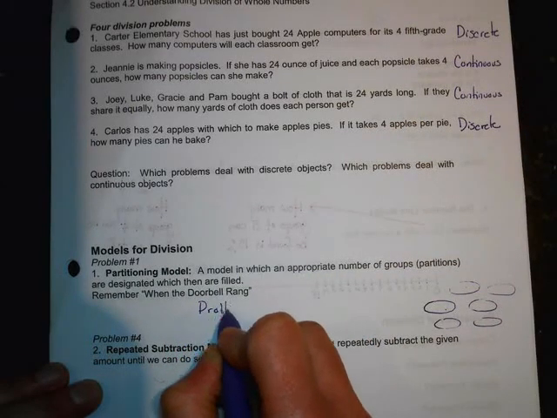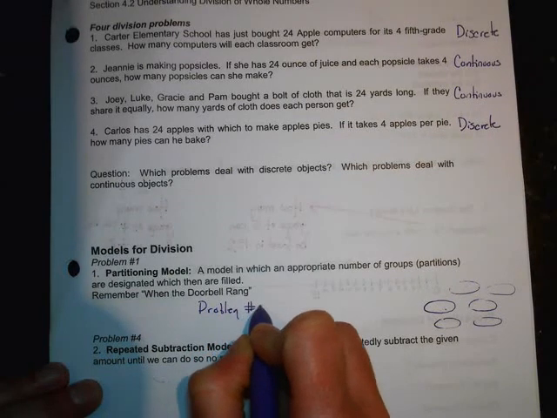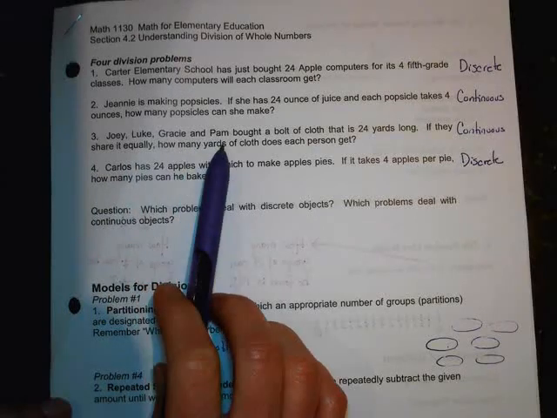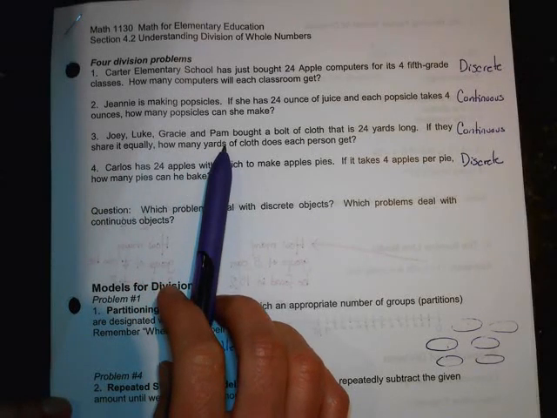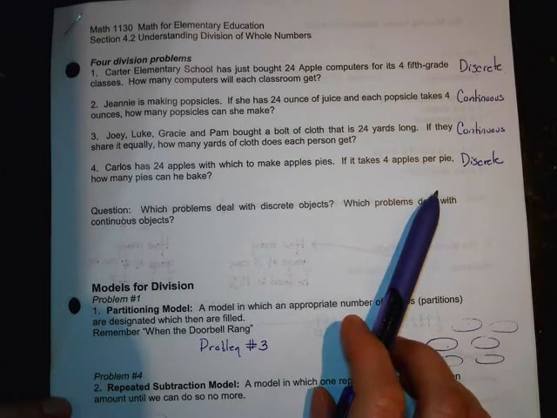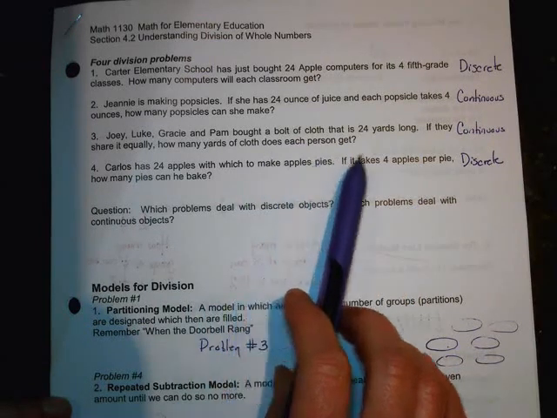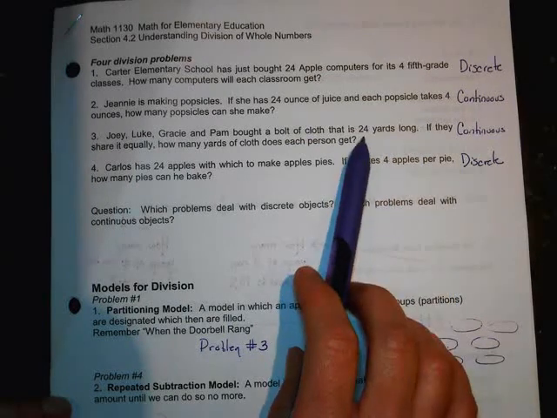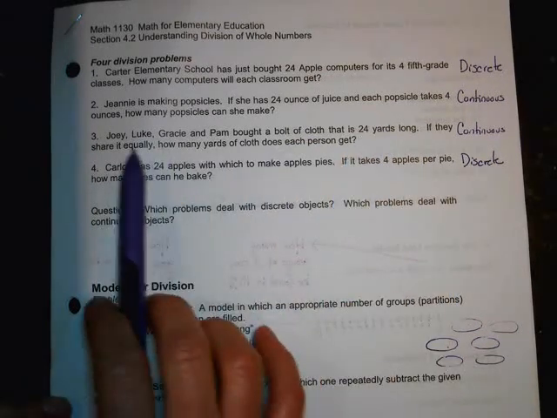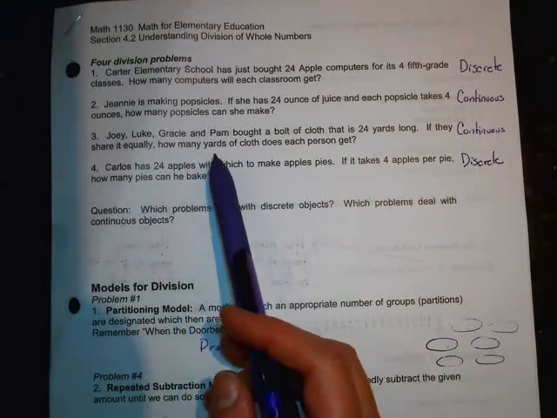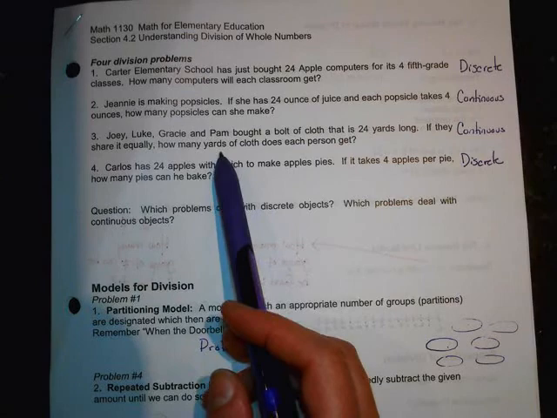And the partitions would be Joey, Luke, Gracie, and Pam, right? So you get a yard, you get a yard. Oh, we still have more yards left. You get a yard, you get a yard, you get a yard, you get a yard. Oh, we still have more yards left. And then after they divide them up, how many yards each person is holding, that's the answer to your division problem. It's very, very different than the repeated subtraction model.